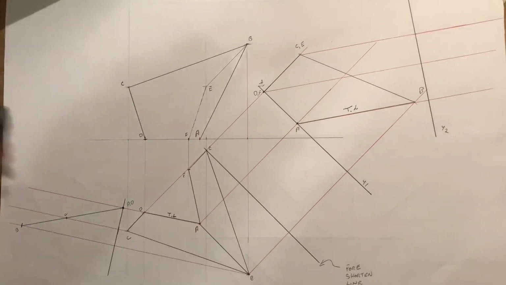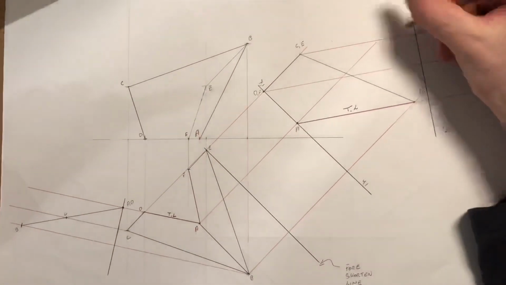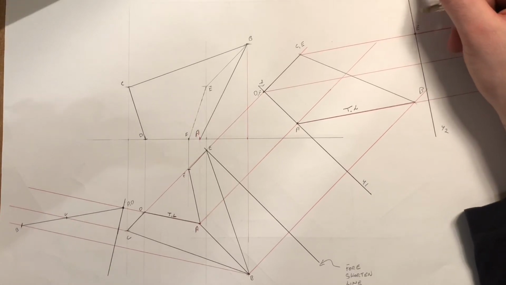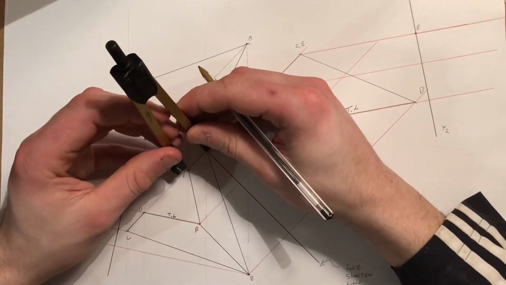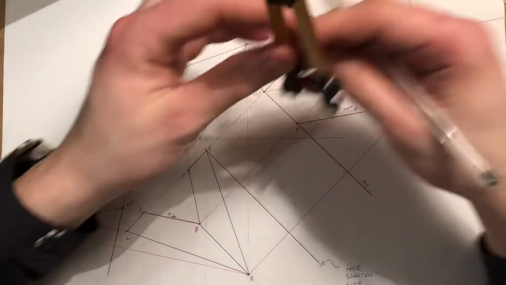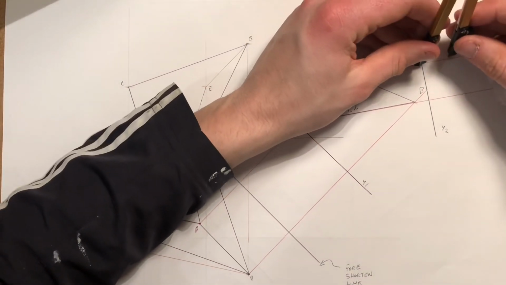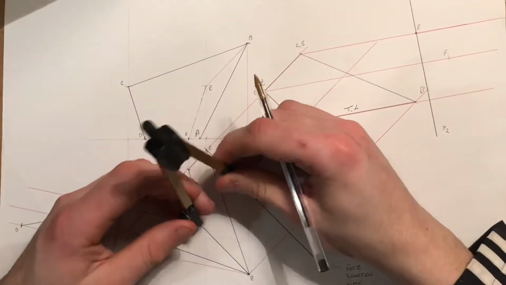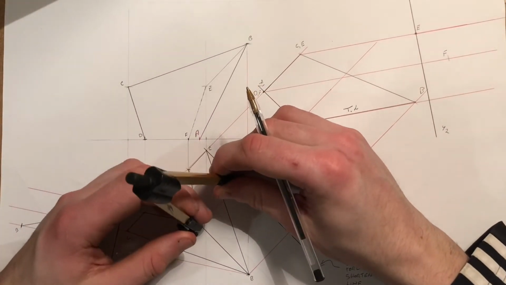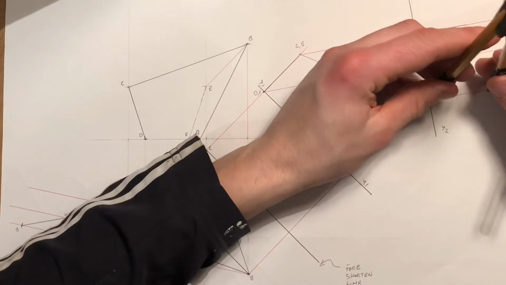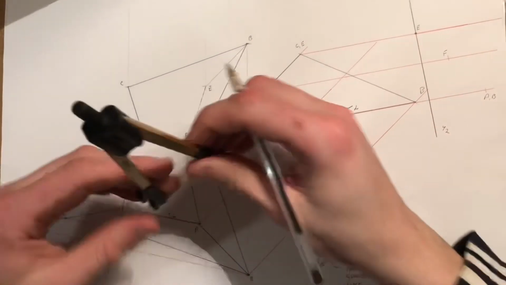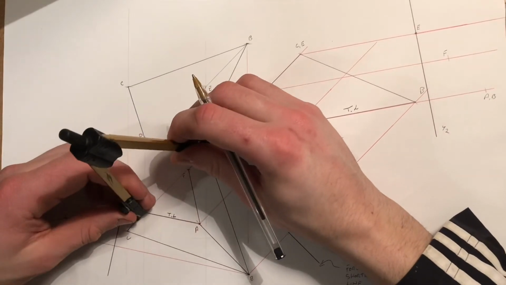Okay, and I just take my compass and step off my distances, so that's E there. It's on the line. F. Take distance to A and B. Take distance back to C and D.